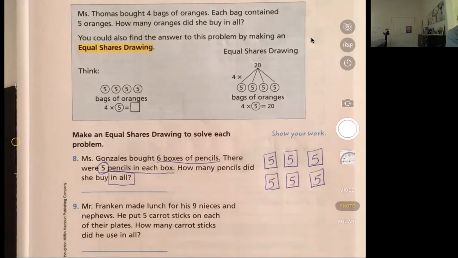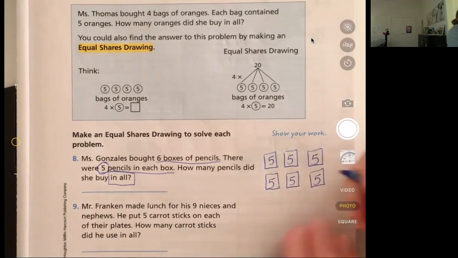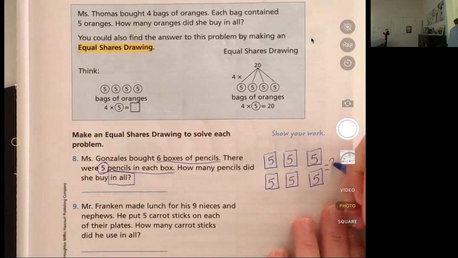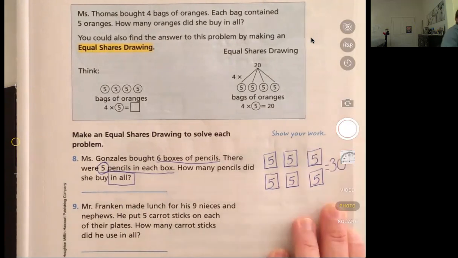Okay, now I've got my 5. Going to my question. How many pencils did she buy in all? I can see here, I'm going to count by 5, 6 times because I have 6 groups of 5. Let's count it. 5, 10, 15, 20, 25, 30. So I know that there are 30 pencils in all.